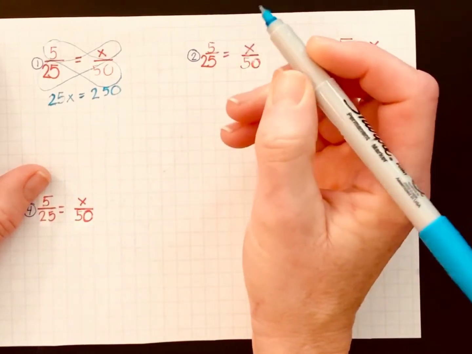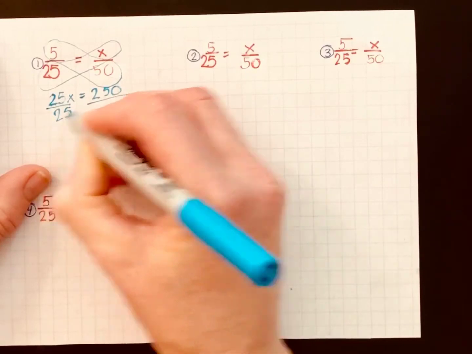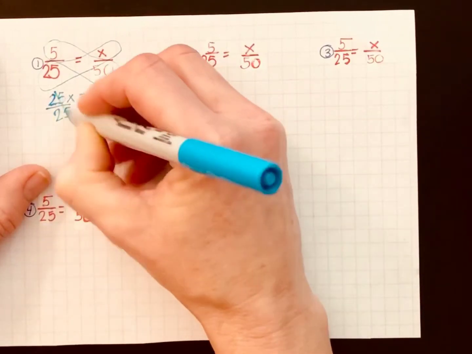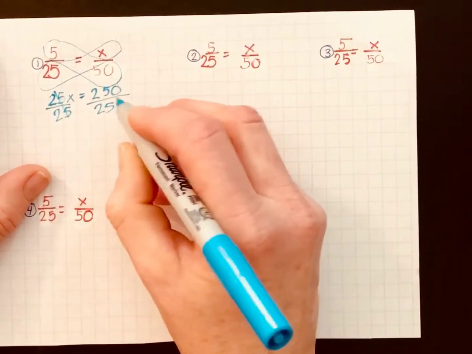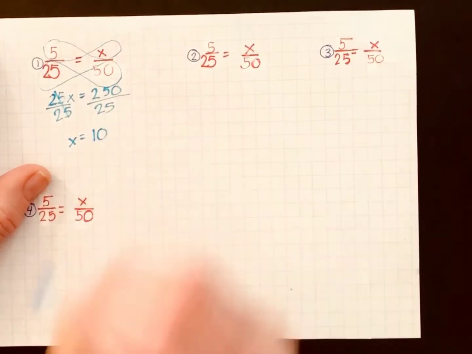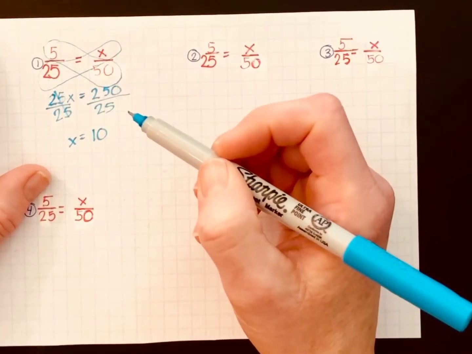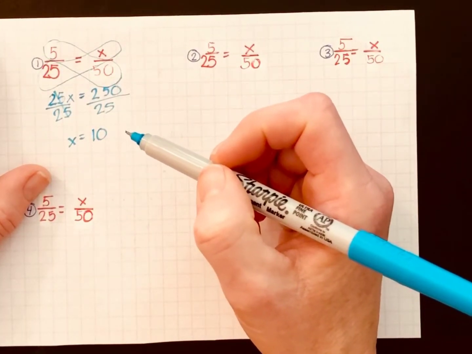So to get the x by itself, I divide both sides by 25. That cancels out. And 250 divided by 25 is 10. So that is the standard algorithm for finding a missing value in proportionate fractions.